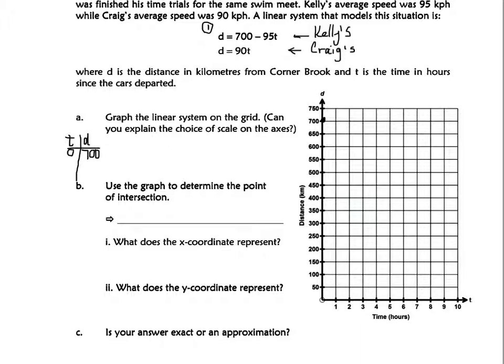At time 2, we don't need to do every single one. Time 2, we have 700 minus 95 times 2, which would be 510. And then at time 5, we would have 700 minus 95 times 5, which would be 225.